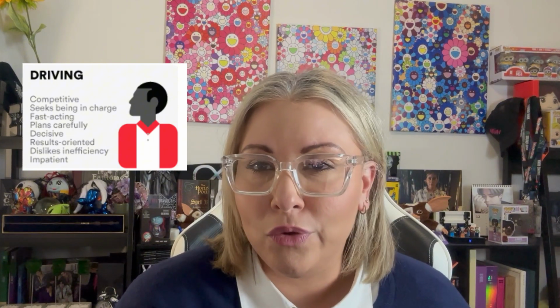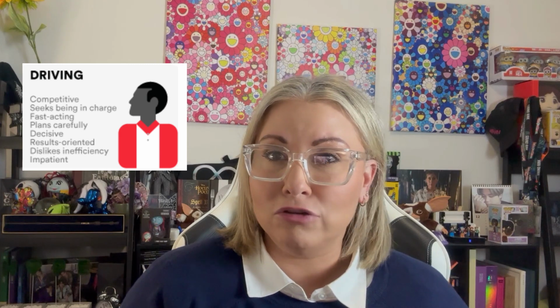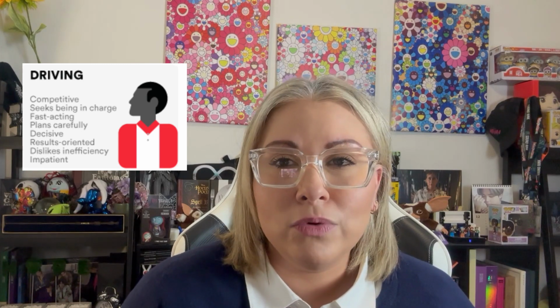Think about that saying, the further up the career ladder you move, the fewer friends you have. And it's very true. They tend to be very competitive. They seek being in charge. I mean, they're drivers for a reason, right? They are very careful at planning, but they also are all about results and they're driven by results, but they also tend to be impatient.